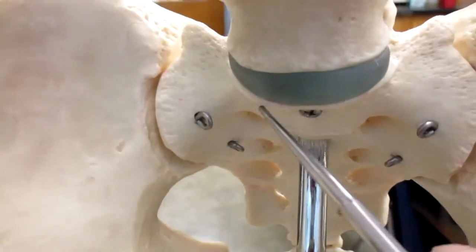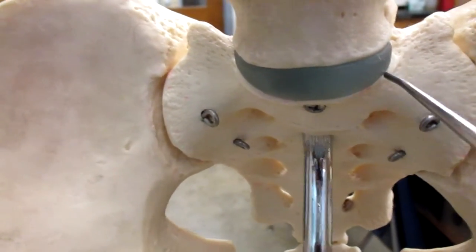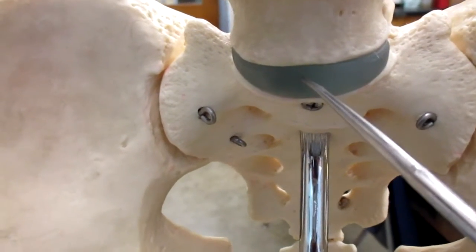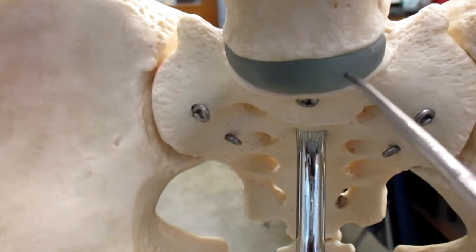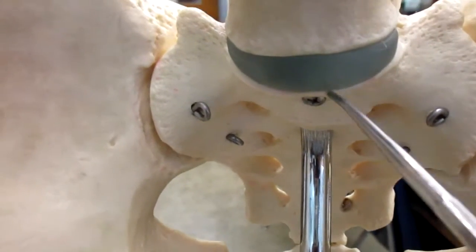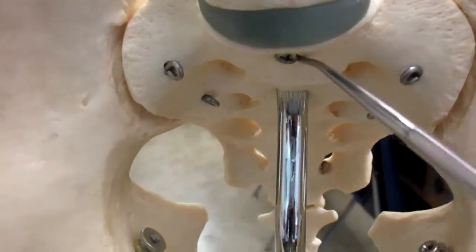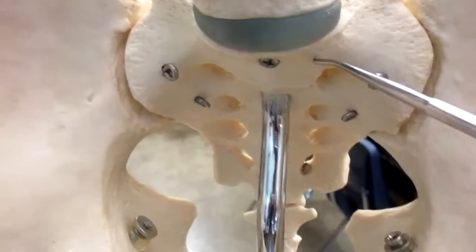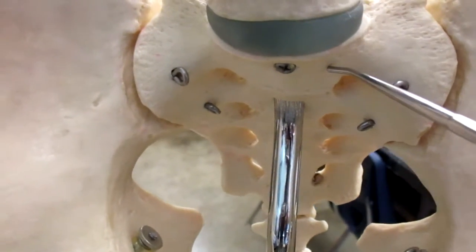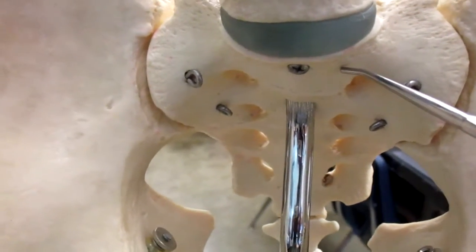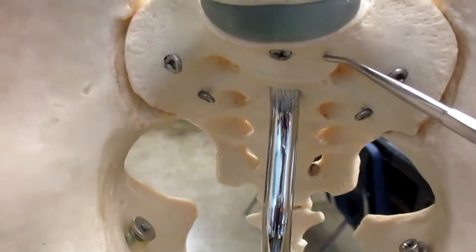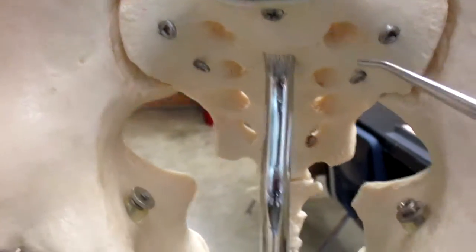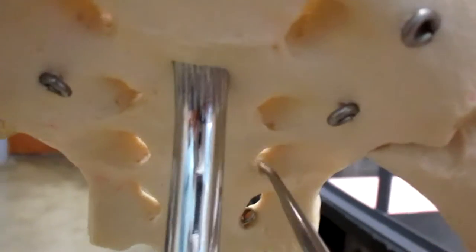And we have the intervertebral disc, the disc right here. And then this area right here would be called the sacral promontory. We have the foramina right here.